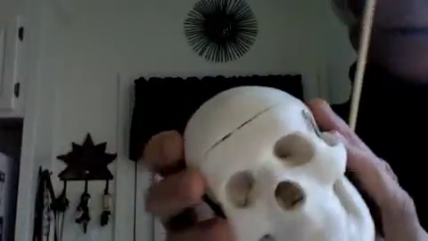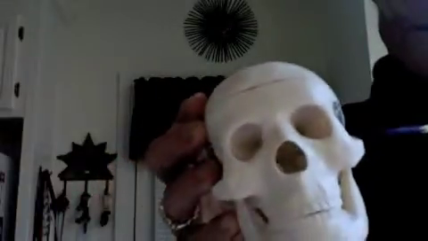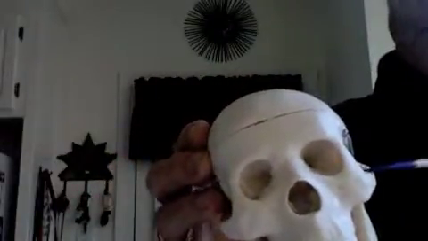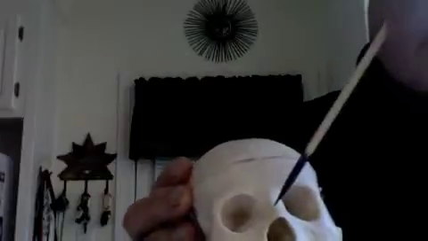Coming back to the front of our skull, once again, we have our cheekbones, which are right along here, and those are formed by the zygomatic bones. Right along here is our nasal bone on either side. This forms the bridge of our nose.